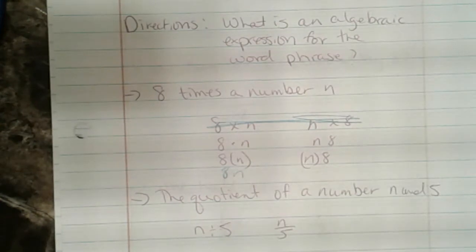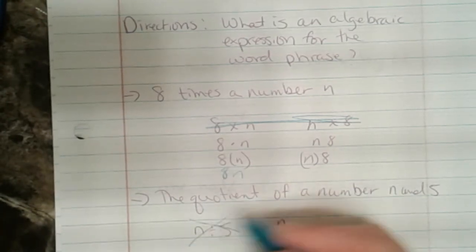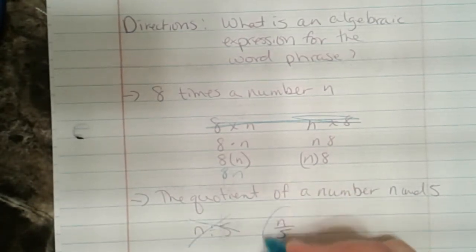Okay, the next one is the quotient of a number n and 5. Well, what does quotient mean? Quotient means to, good, it means to divide. So I can say n divided by 5 using the division symbol, or I can even write it as a fraction. Again, since we're dealing with algebra 1, this way you're not going to see very often. You're going to see it as this.